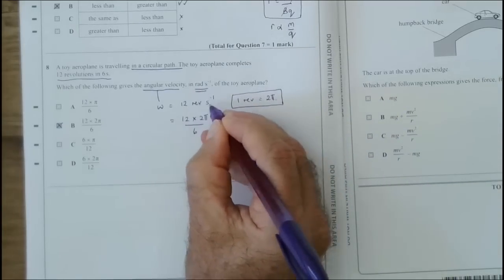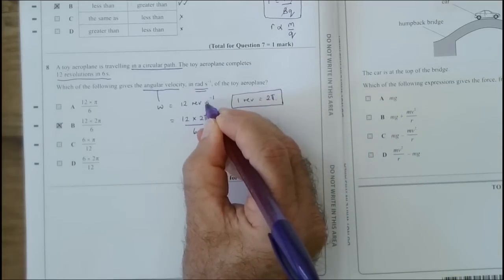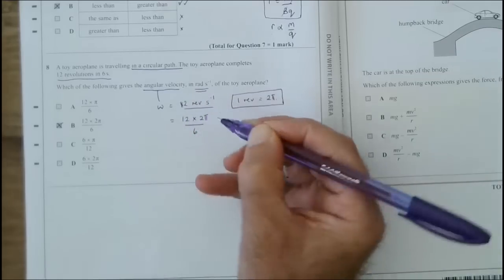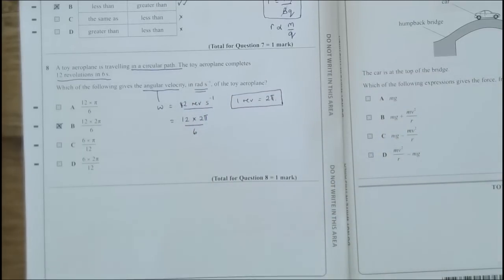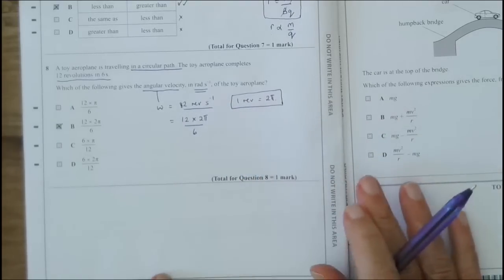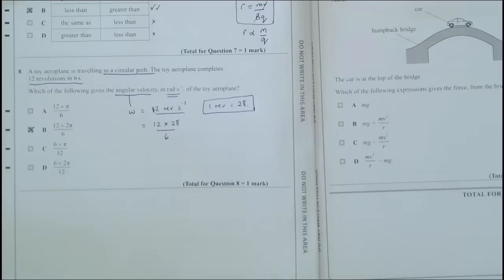It's not actually 12 revolutions per second, it's 12 revolutions in 6 seconds, so it would be 2 revolutions per second, which is the same as 12 over 6. Okay, so sorry about the confusion earlier. Now we want to go to question 9.